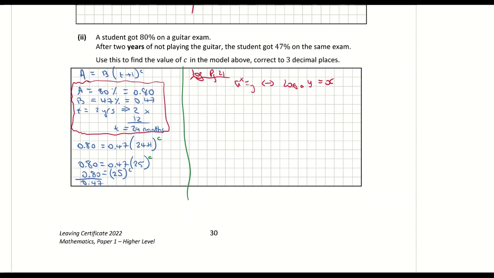So I'm going to use this now to help me solve for c. So that's going to be log of my y, which is 0.80 over 0.47, to the base of 25, is equal to c. Working that out now in my calculator, I'm getting 0.16524 is equal to c. Question wants it to 3 decimal places, so c is going to be 0.165.